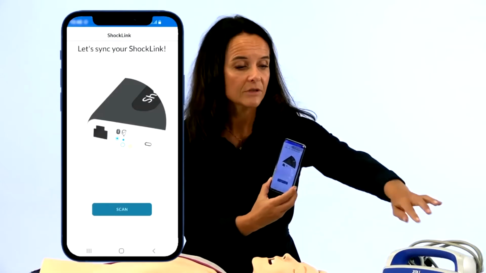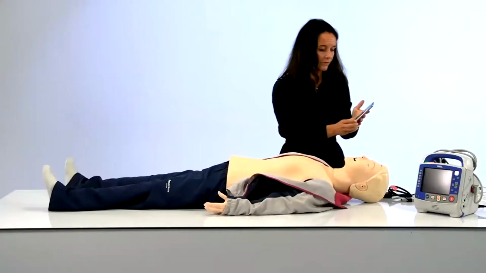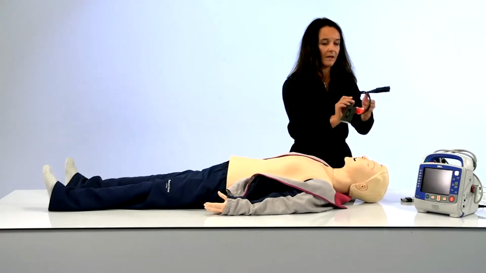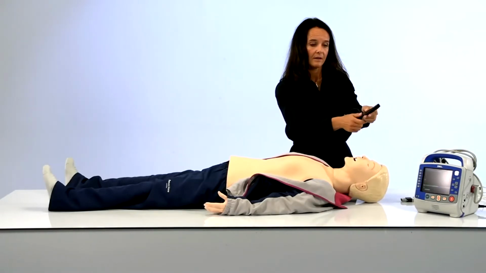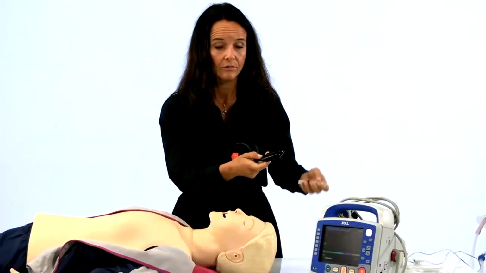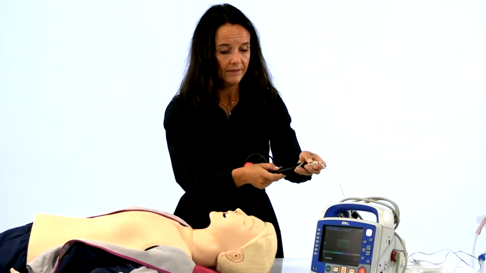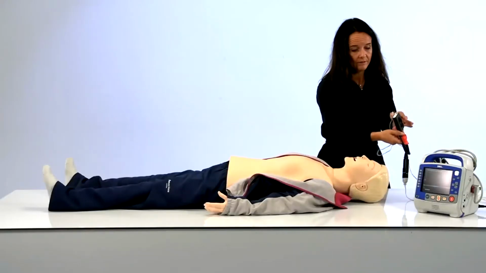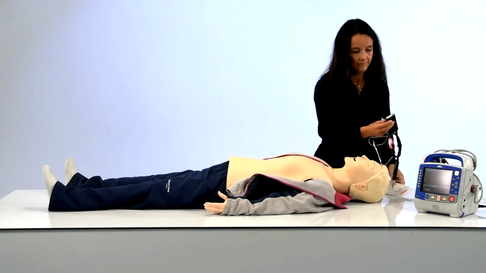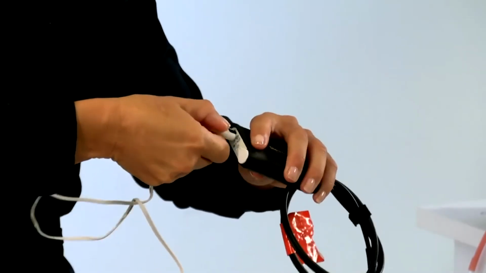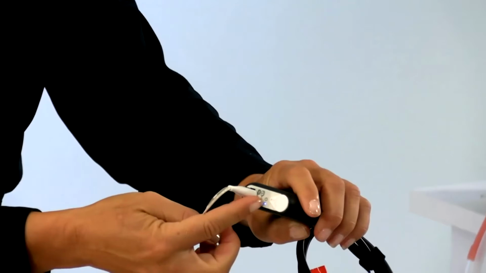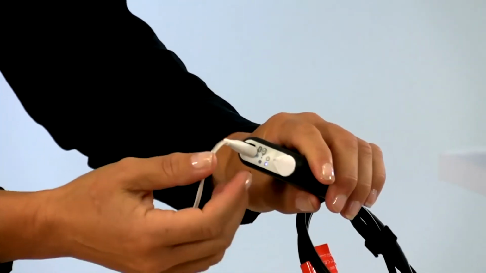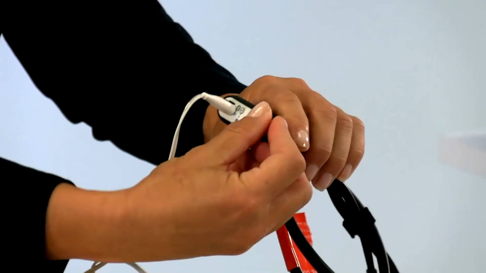For now, I will use the free ShockLink app to send a rhythm to the SOL Series X monitor. Let me show you how this works. Switch on the defib. I take the ShockLink unit. I connect this adapter to the port in the defibrillator brand, this one. I connect the pads to the ShockLink device. These are the ShockLink pads. Like this. And now you can also see that it's powered on. It's powered on by the defibrillator, or you can even power it on by switching the battery on and off here.